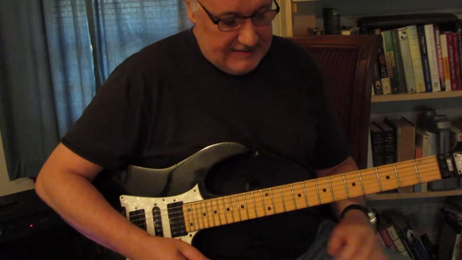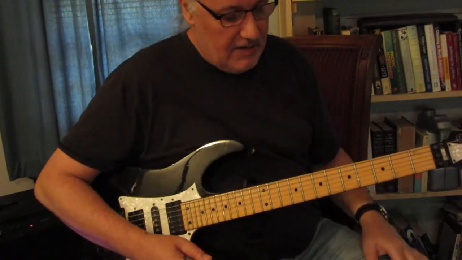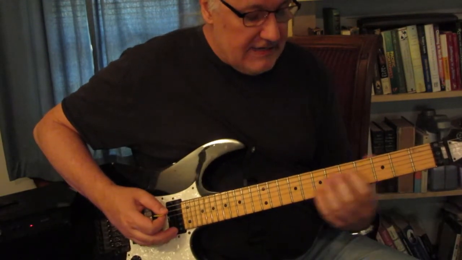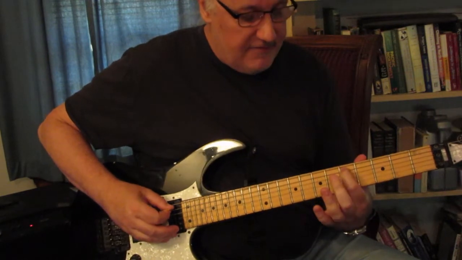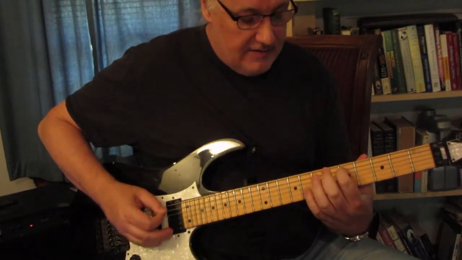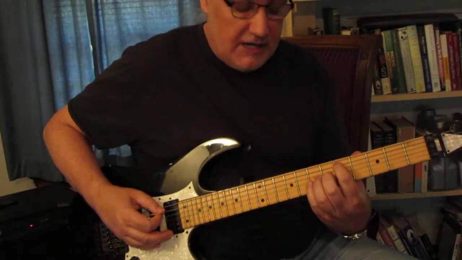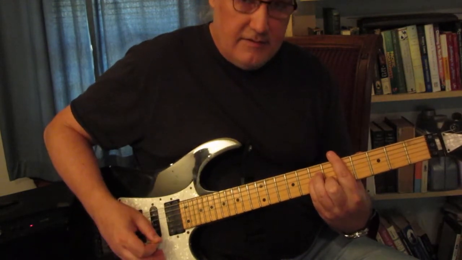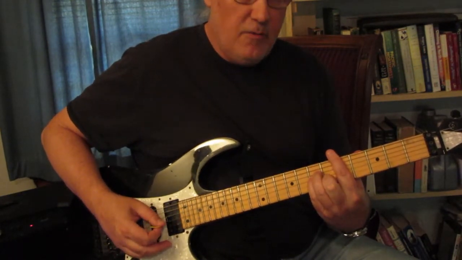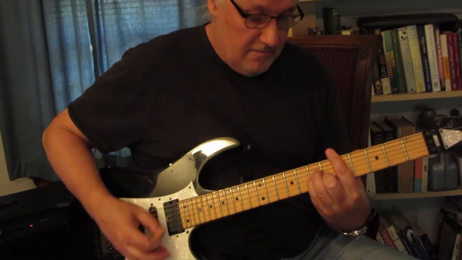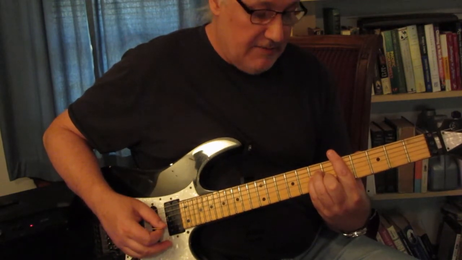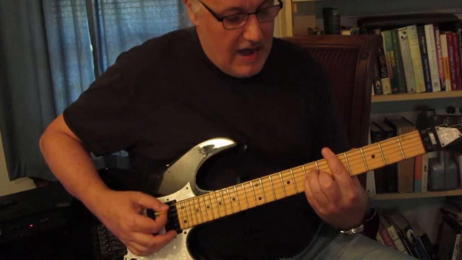For minor keys, like say D minor, you find your D on your A string, which is again at the 5th fret, but the A string. And you do your minor chord shape rooted on the A string. There's your D minor. That's your 1 chord for your minor key, your D minor key.